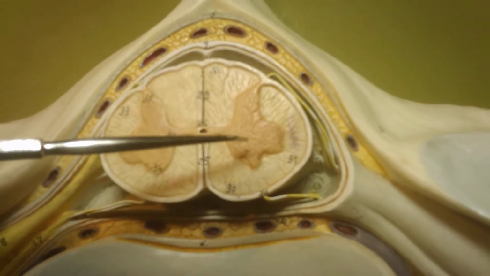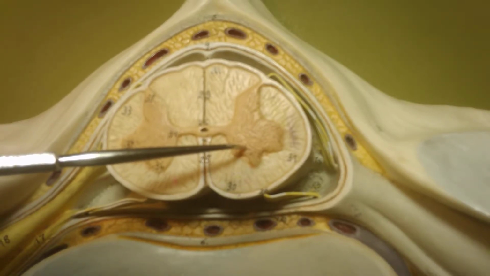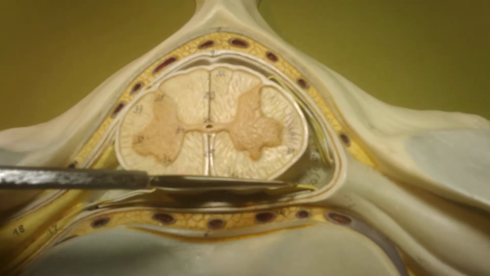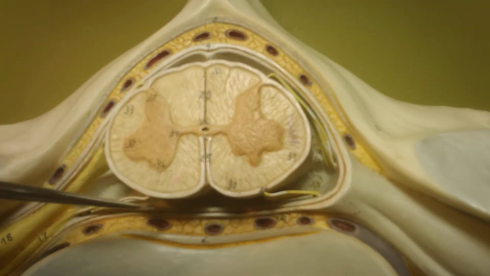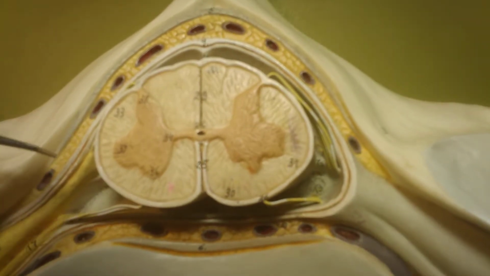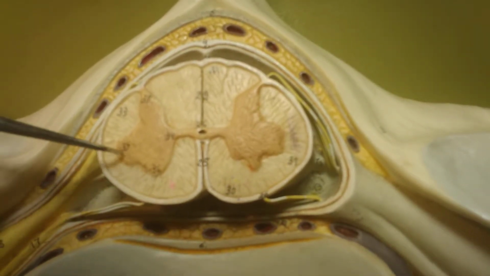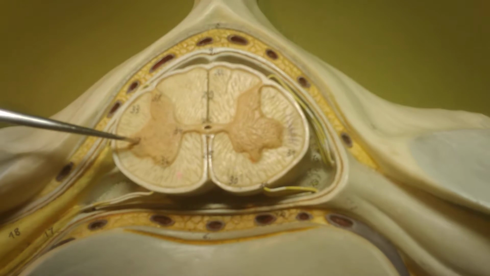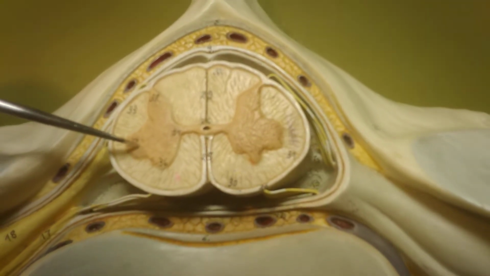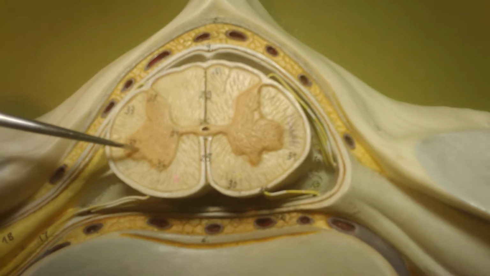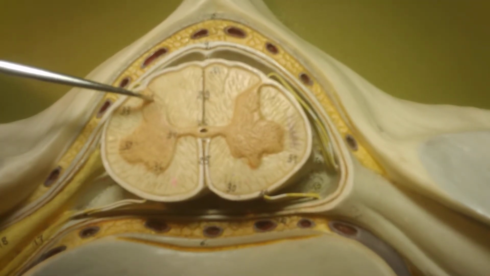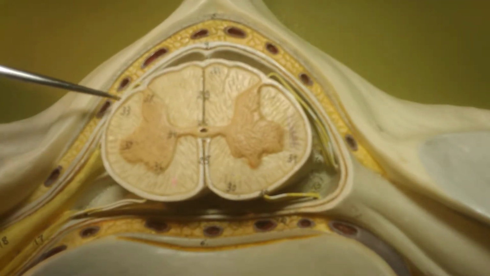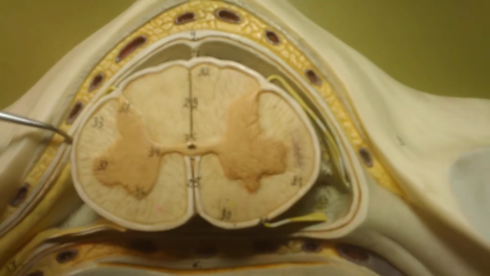The anterior horn contains the motor neurons, and emerging from it on both sides is the motor division of the spinal nerve. The lateral horn contains the cell bodies of the autonomic nervous system, namely the sympathetic ganglia. The posterior horn contains the sensory neurons, and coming out of it is the sensory division of the spinal nerve.